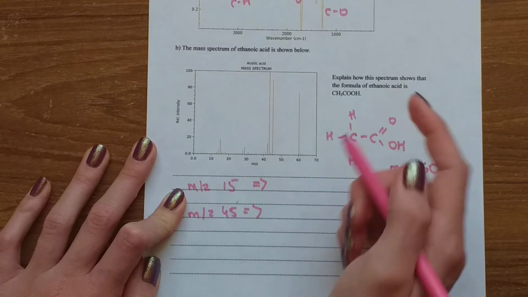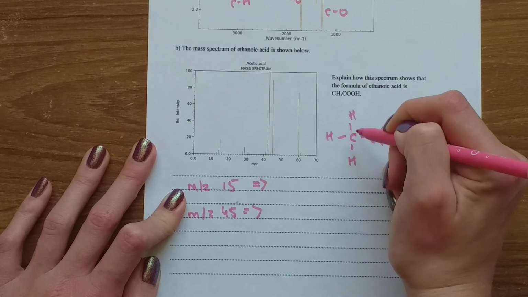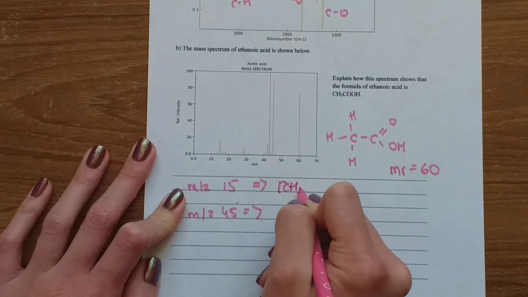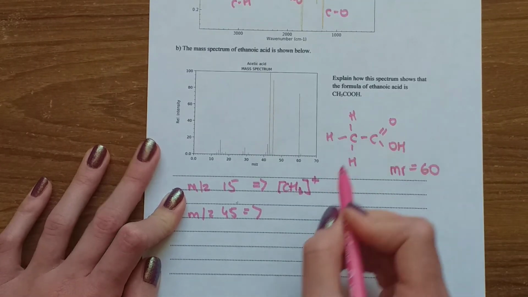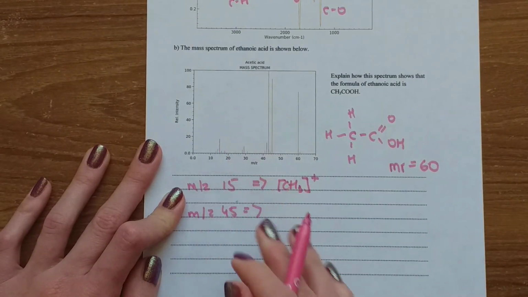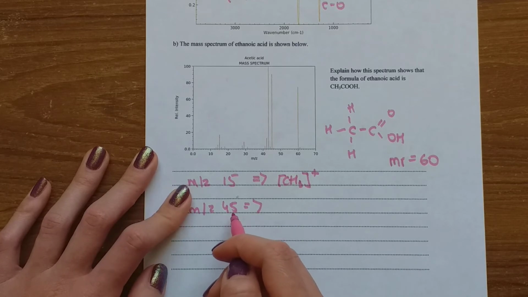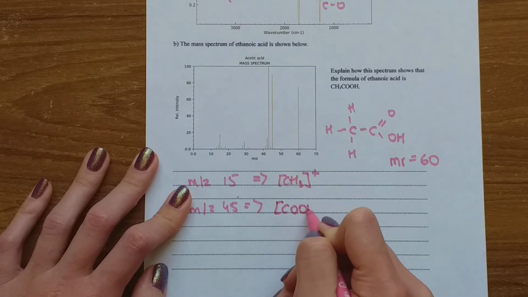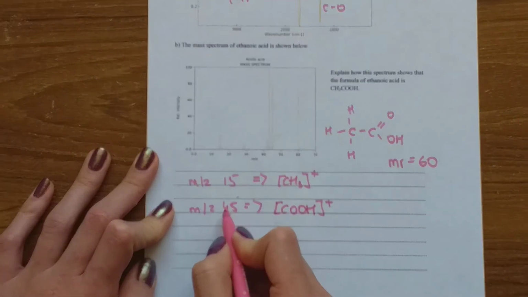You can use any of them, but I picked these ones. So 15 is the part for CH3: 12, 13, 14, 15. So this is our fragment. Again, it shows us that this actually is the formula because this peak is present, and we also have this peak on our mass spectrum graph. The other peak that I chose is 45, and the 45 is this part, COOH. It gives us 45.